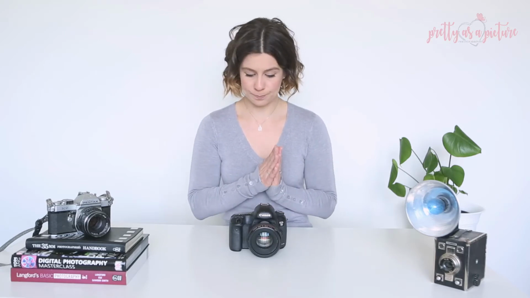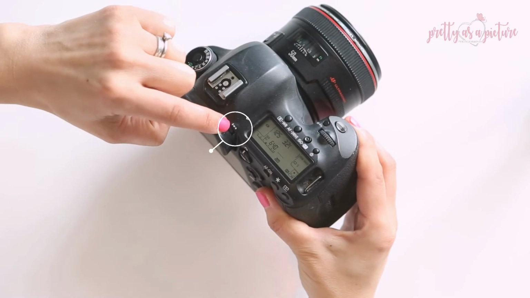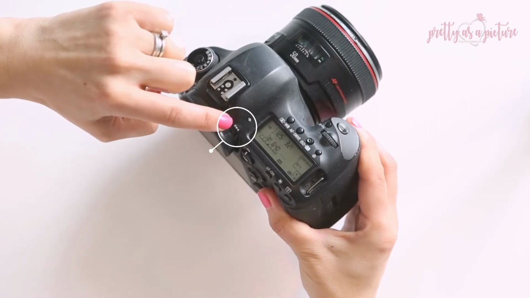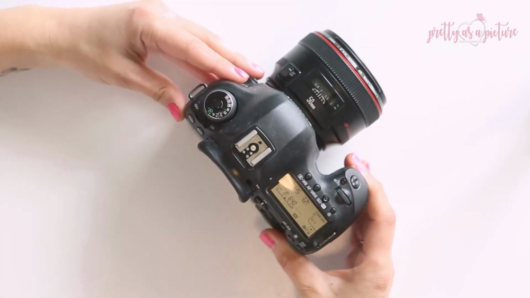Also, if you are going to use the camera for video, you may want to put a microphone on there. So that is what that is for. So then we come over to this little dial right here next to what's called the viewfinder.